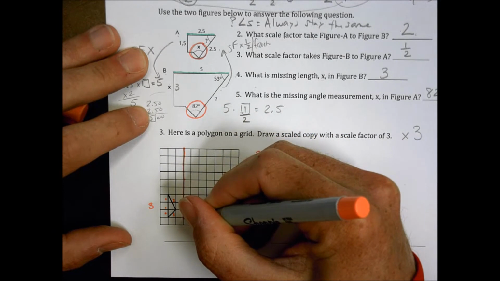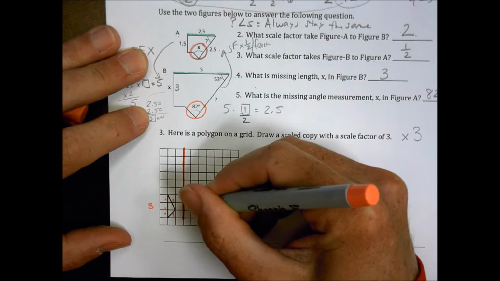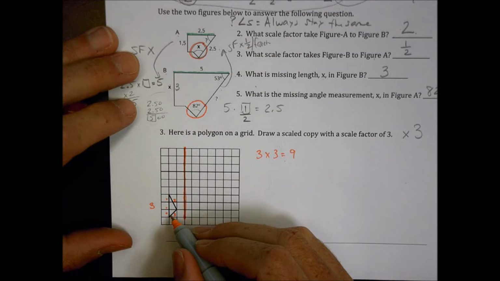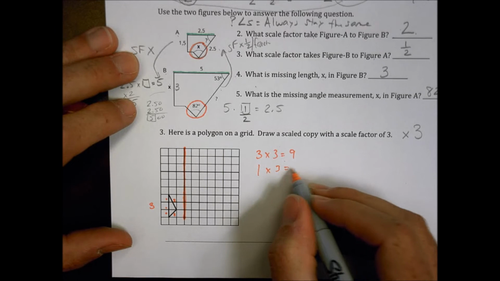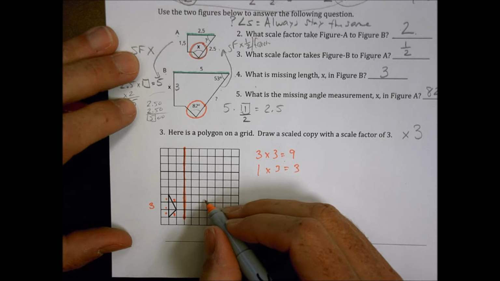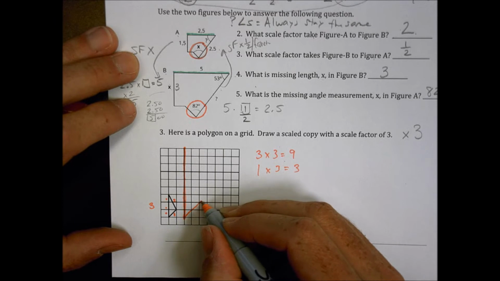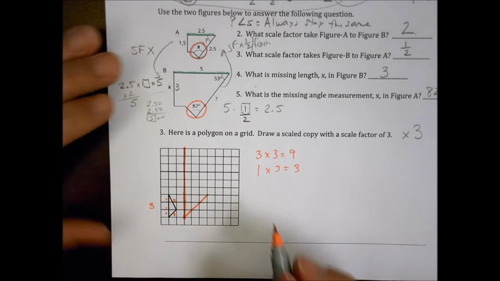So I begin by having this nice long line right there. That's my first line. For the next thing, I know I'm going 1, it's a square, so I'm going 1 across here. So 1 times 3 is going to be 3. So in this case, what we want to do is extend this up 3. 1, 2, 3 to get to that point right there. So we're trying to make this match.